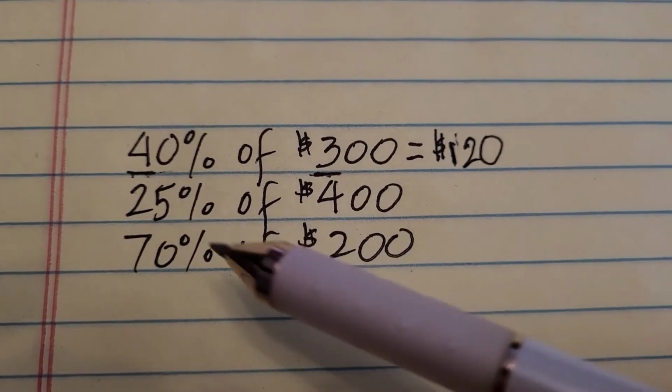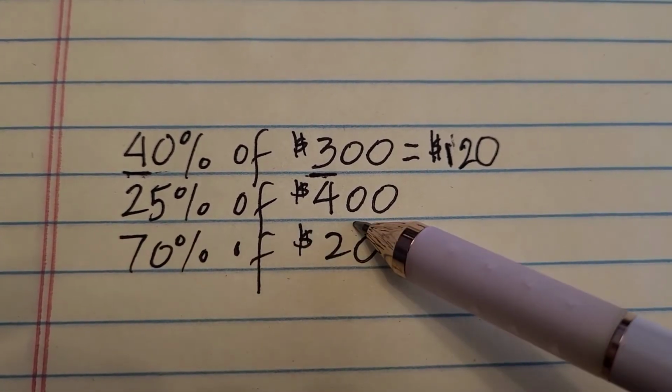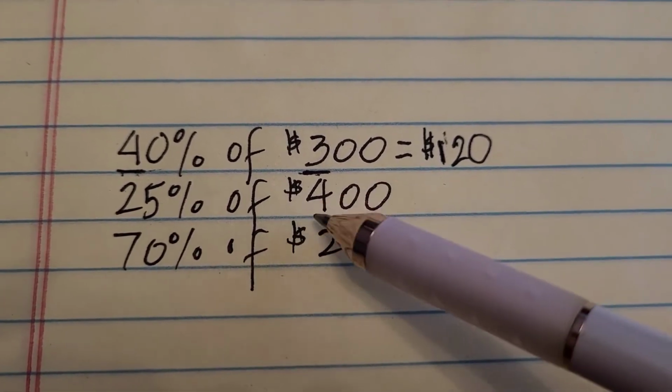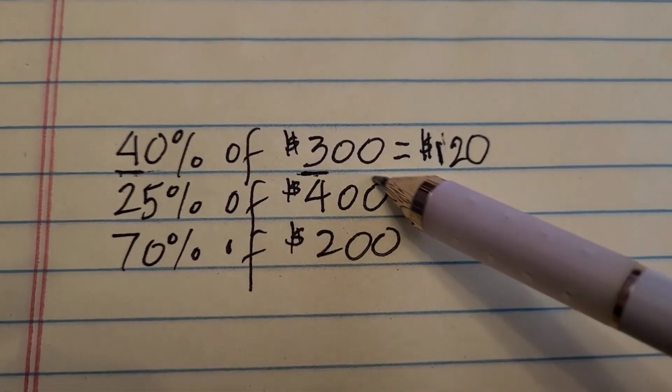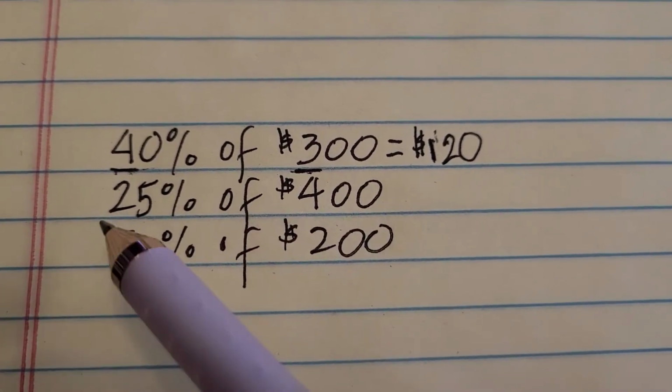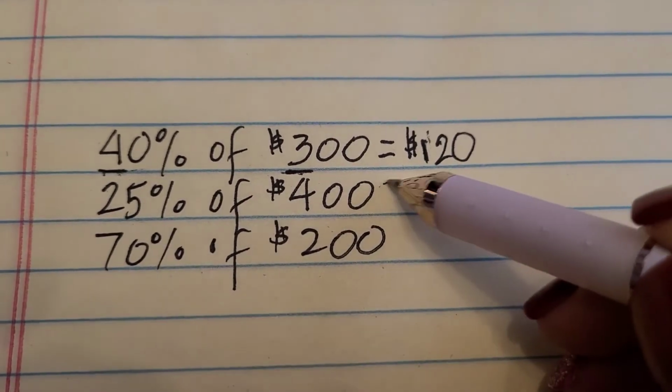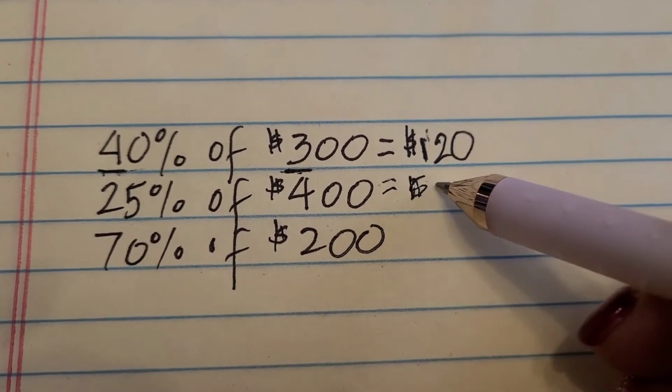Let's practice again with another example. 25% of 400. These are already in hundreds. The reason that we're able to do this is because this data value is already in hundreds. So we can simply take 25 times 4. What's 25 times 4? We know that 25 times 4 is 100.